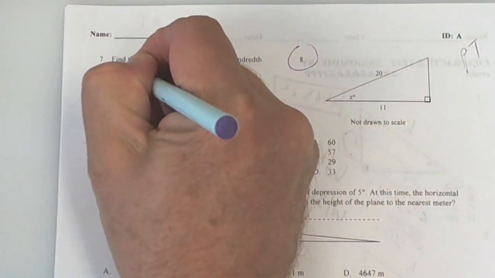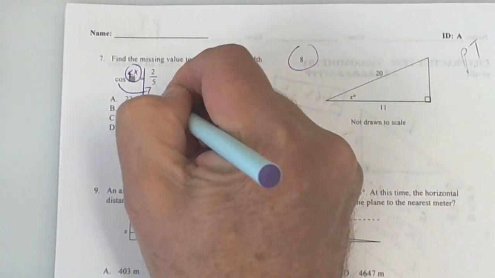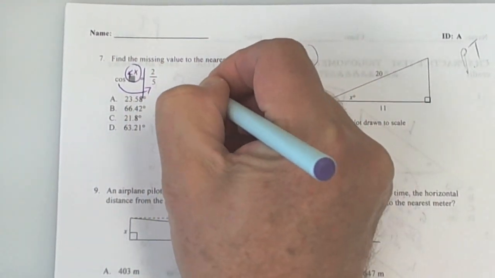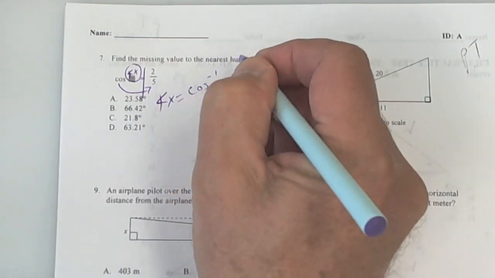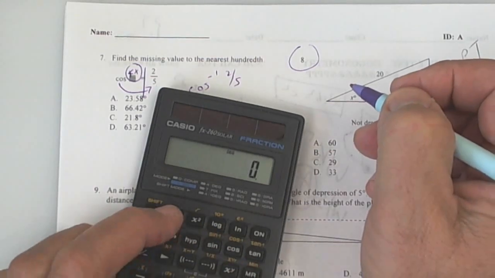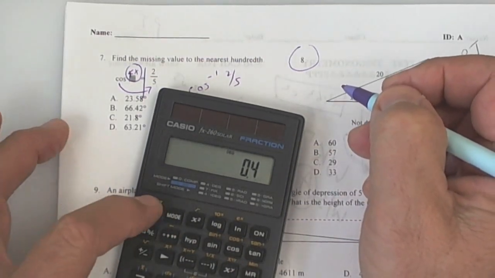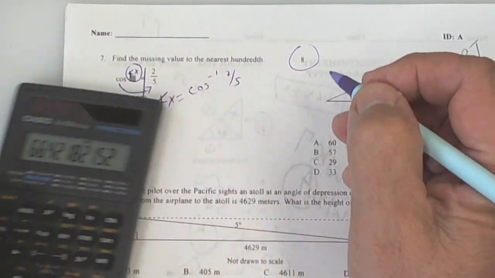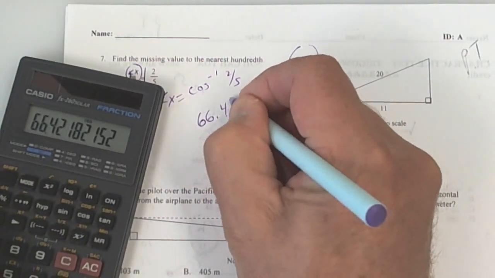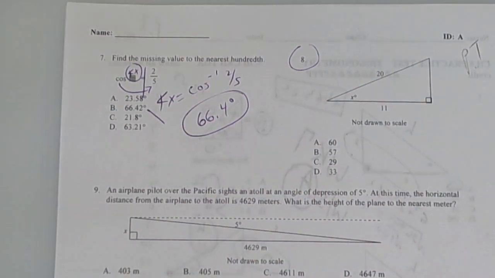So put angle x, draw a line, circle x, and you're going to divide by the cosine. So angle x is equal to the arc cosine of 2 divided by 5. So clear your calculator, press 2 divided by 5, press equals, and then hit shift cosine. You should get 66.4 degrees. And we're looking for this one, it looks like.